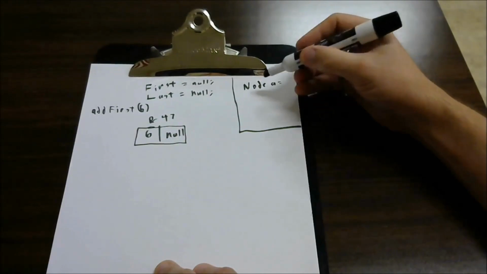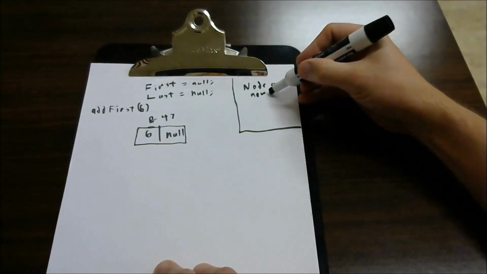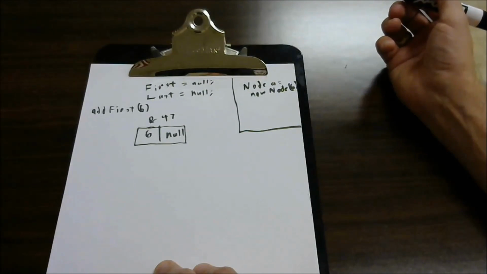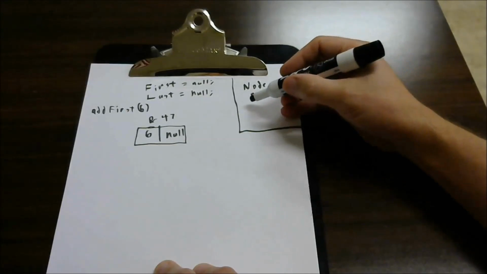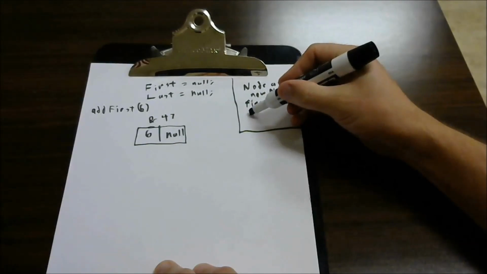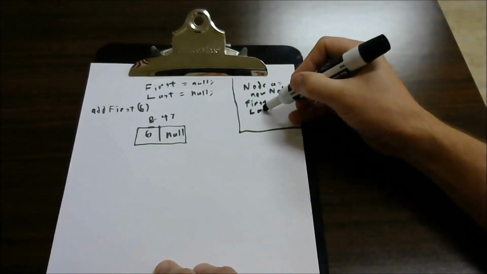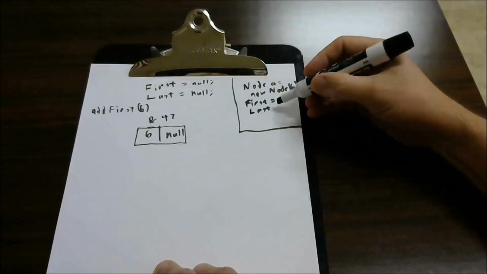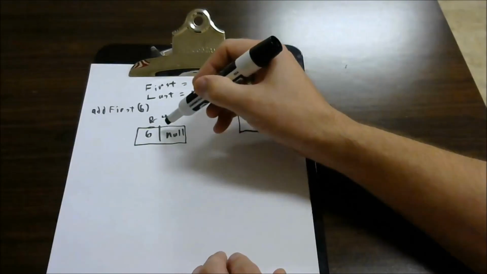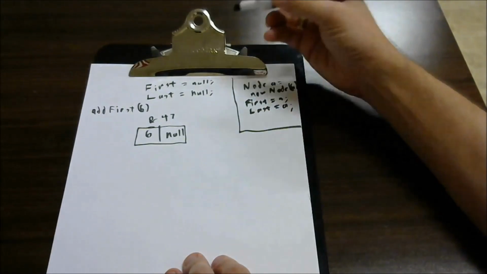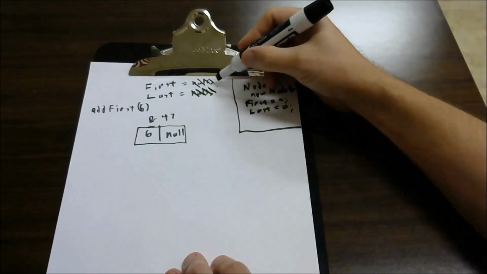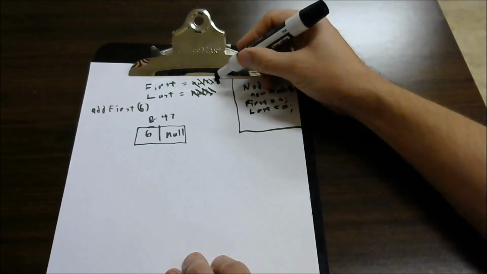Node A equals new node 6. So now we have a node that has the value 6. Then we would say first equals A. Last equals A. Because we only have one node in the list. This is the first, and it's the last. So what we do is we change first to be equal to 47.